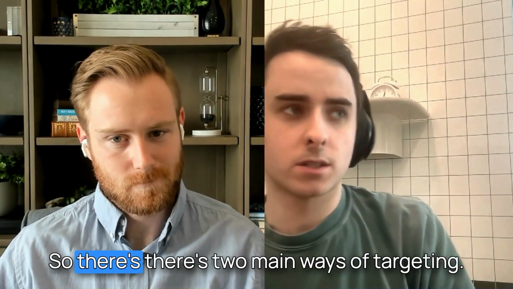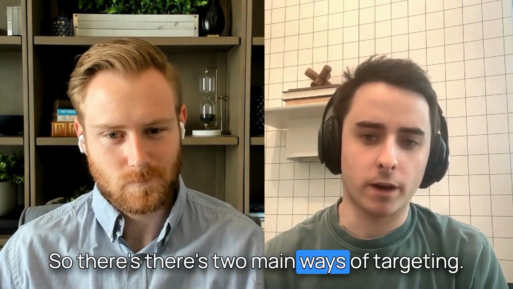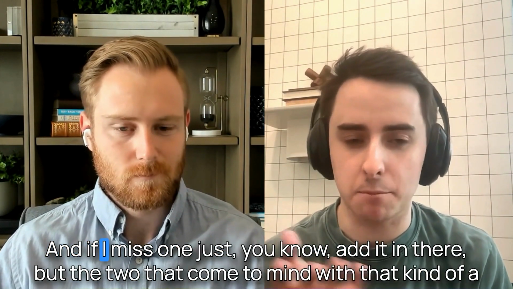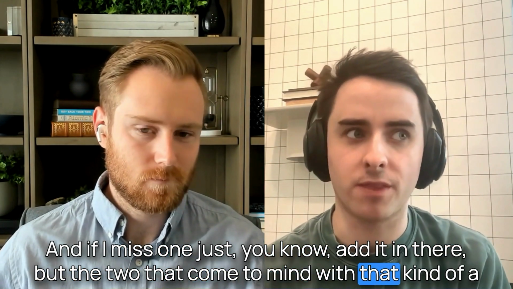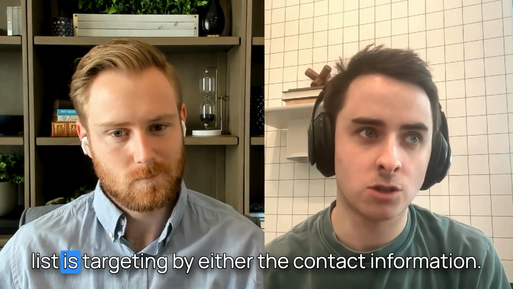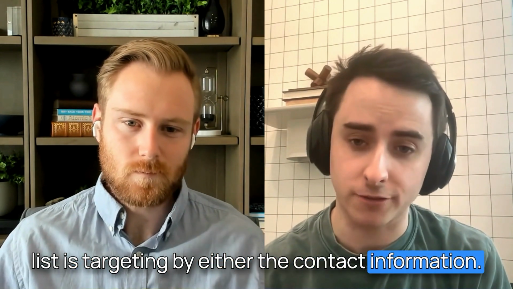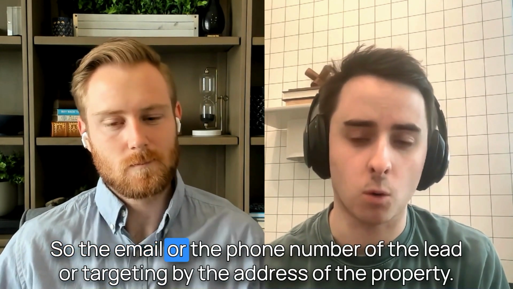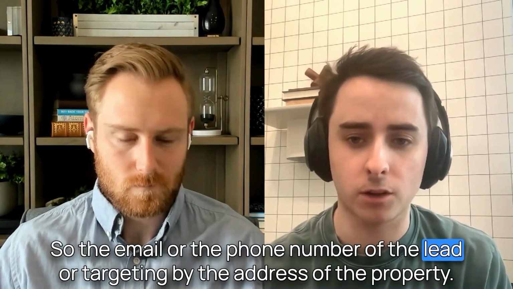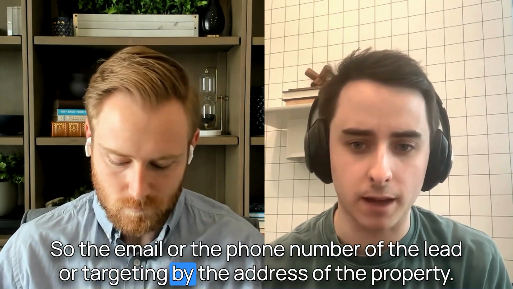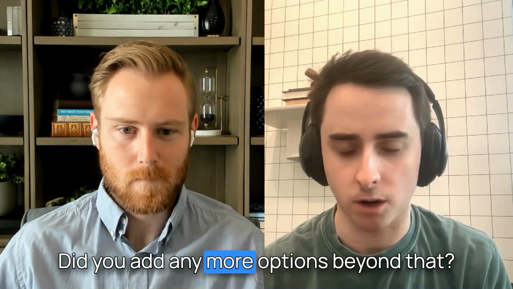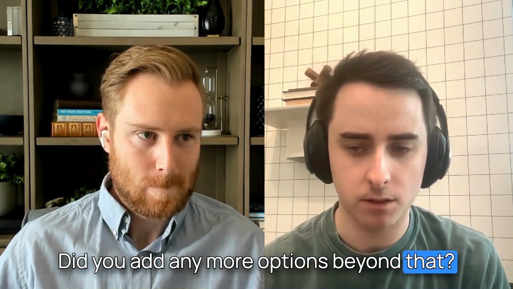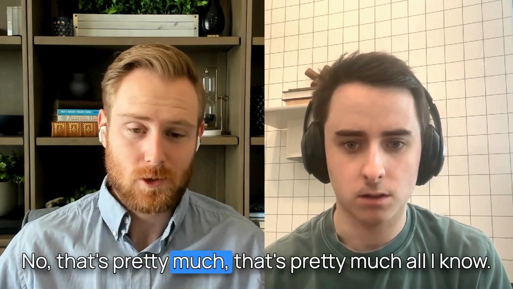Yeah, so there's two main ways of targeting, and if I miss one, just add it in there. But the two that come to mind with that kind of a list is targeting by either the contact information, so the email or the phone number of the lead, or targeting by the address of the property. Would you add any more options beyond that? No, that's pretty much all I know.